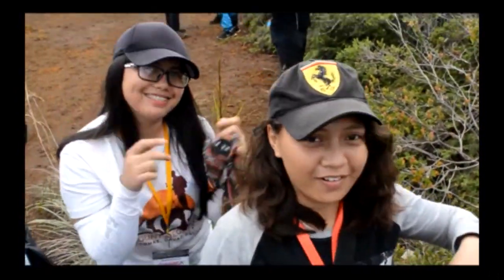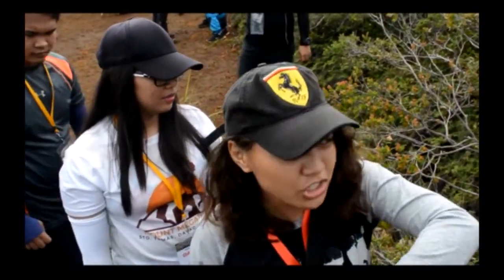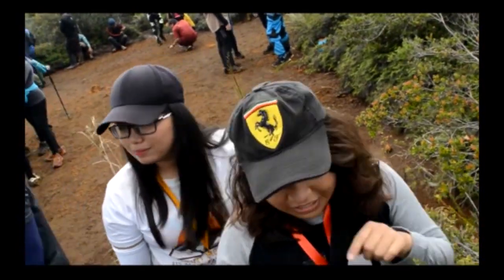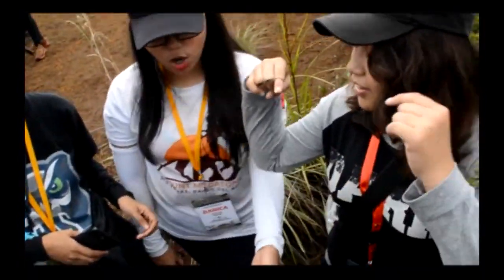Yo guys, so fun fact at Pygmy Forest. The difference between this vegetation and the lower vegetation, which is the montane forest and the mossy montane forest, is its soil. The soil is full of minerals, metallic minerals.